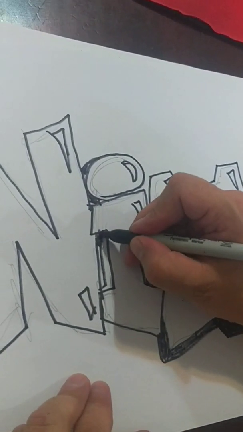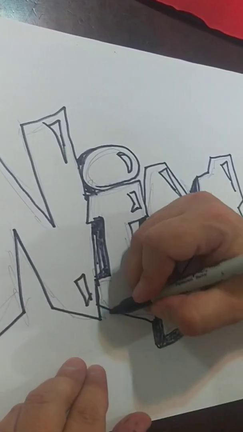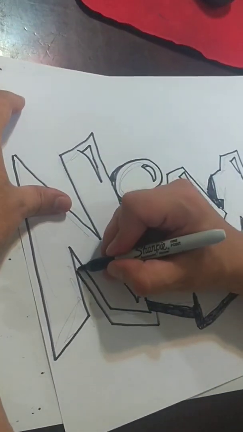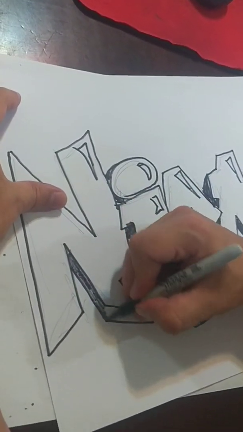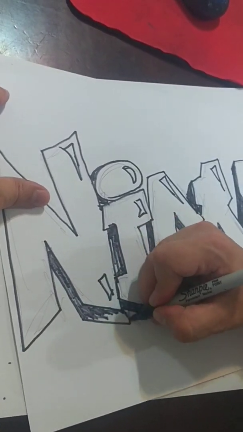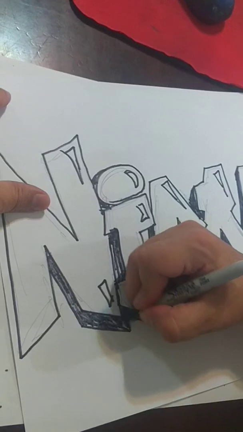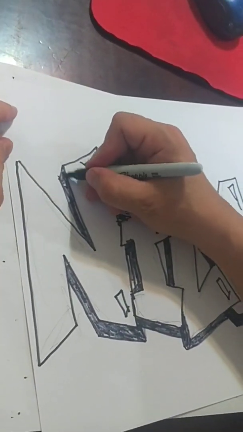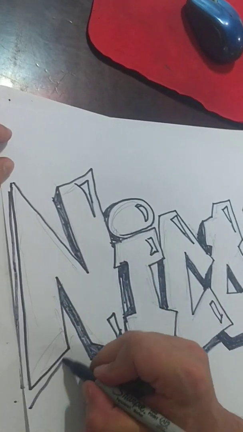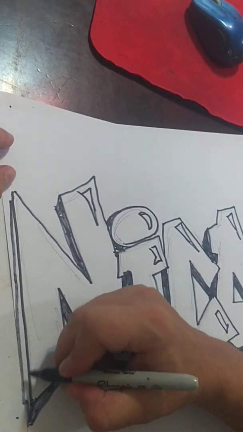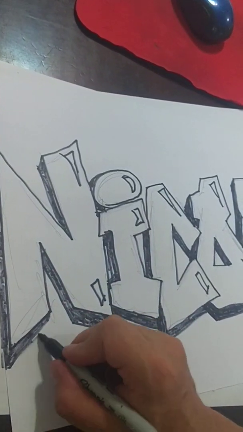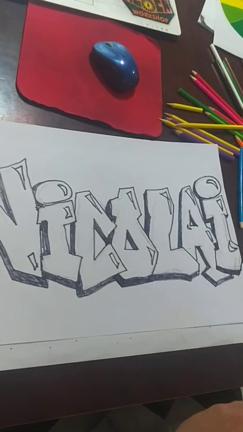So, working it out, just put all the shadows in. That's looking pretty cool. 3D poppy.